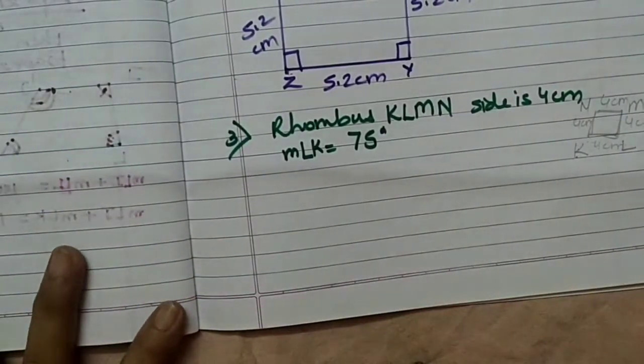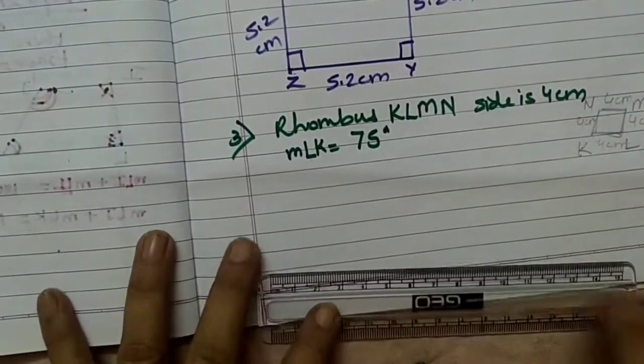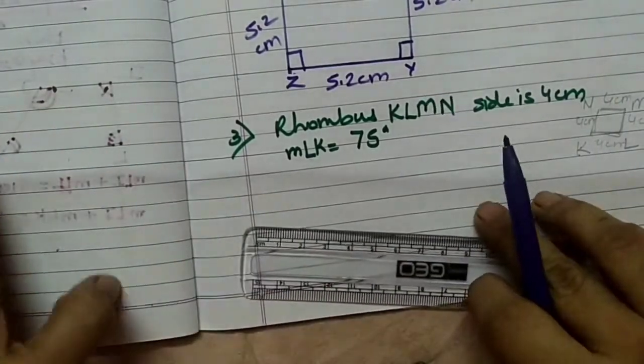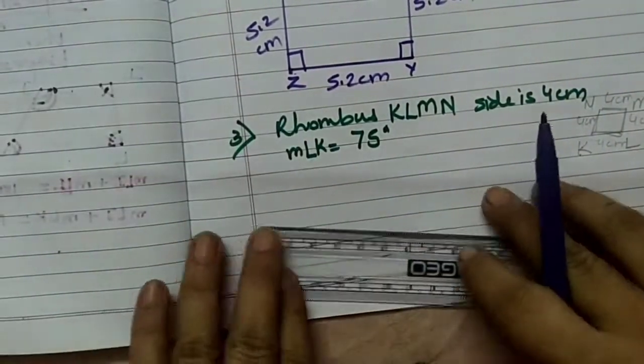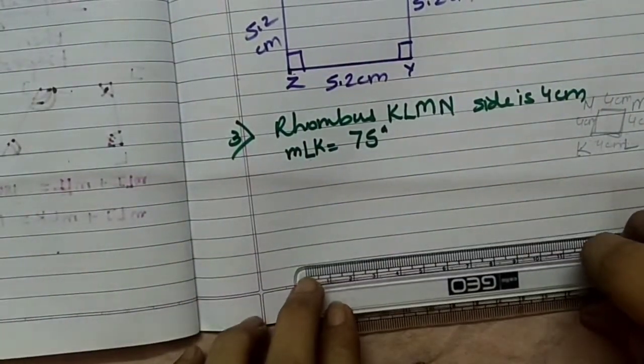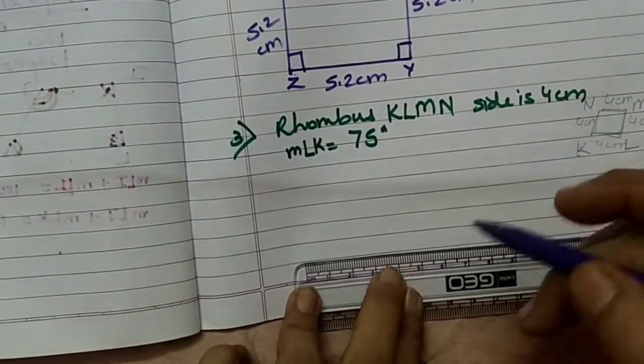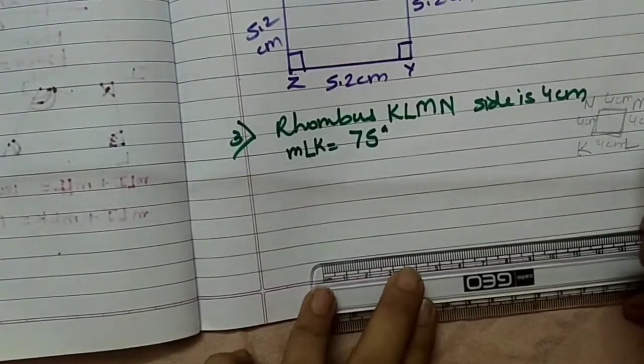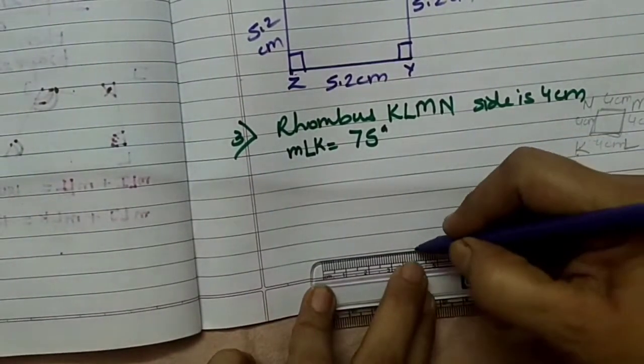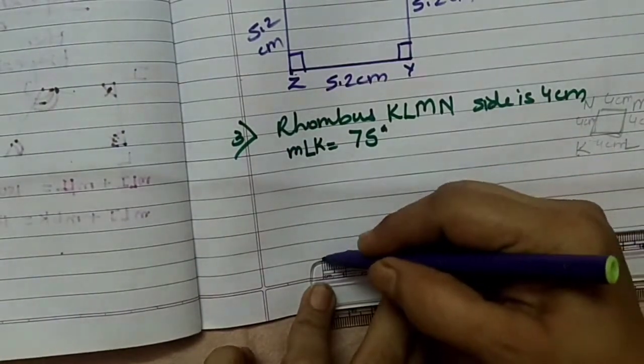So first what I have to do, I have to draw the base. Now it is 4 centimeter. I am drawing directly with the help of a sketch pen, but you have to do it with pencil. Now the base is how much? All the sides are 4 centimeter, so I have to draw 4 centimeter only.